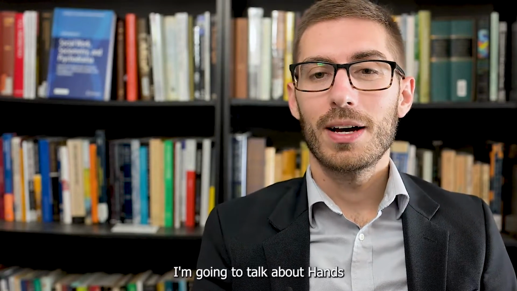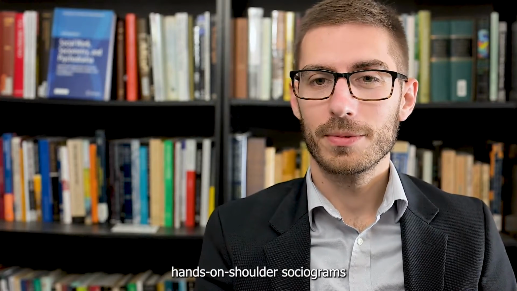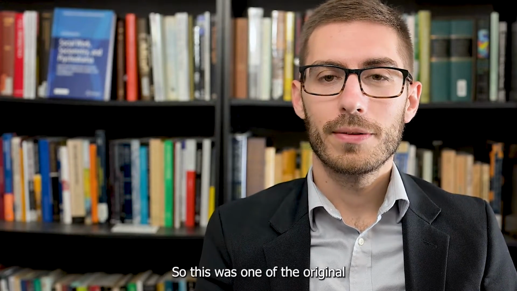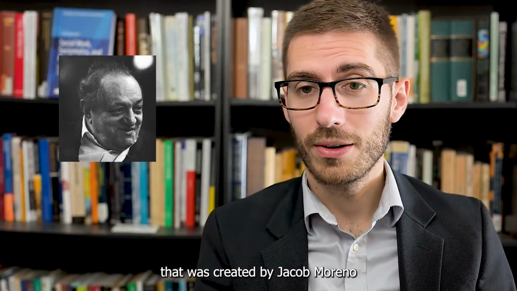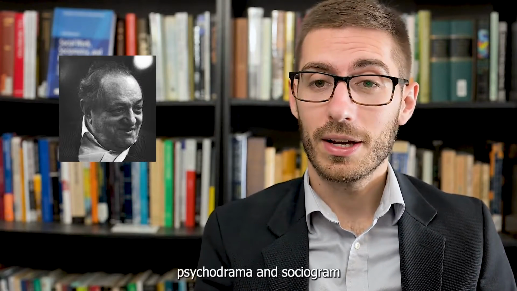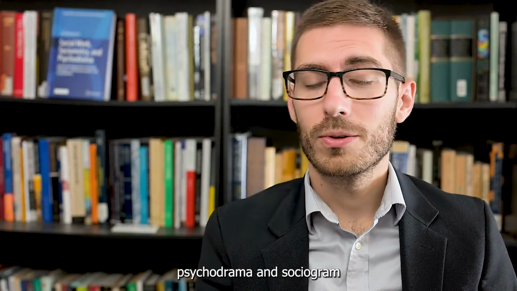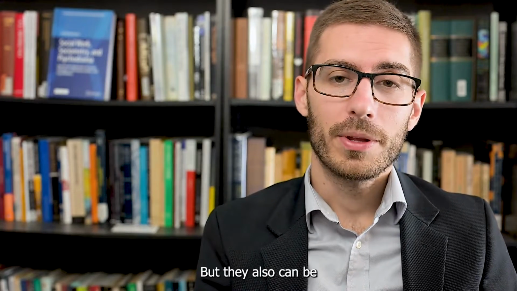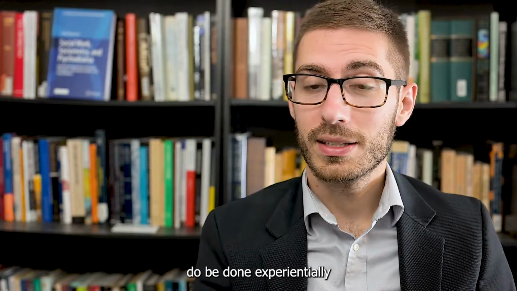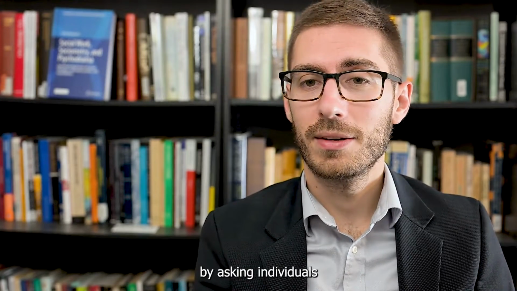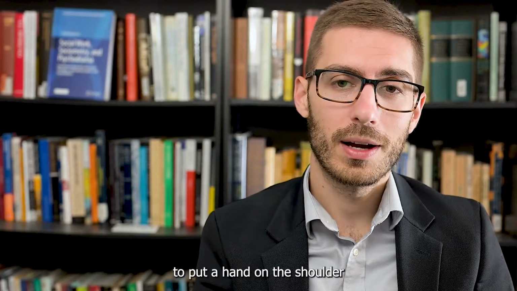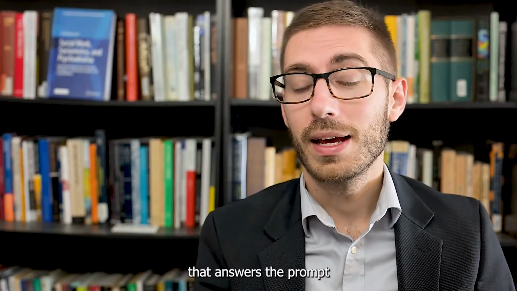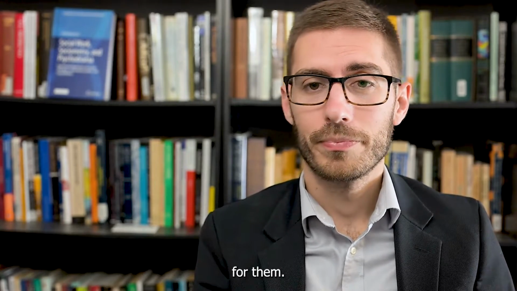So next I want to talk about hands-on-shoulder sociograms. This was one of the original sociometry tools that was created by Jacob Moreno long before he even created psychodrama. Sociograms were originally done pen to paper, but they also can be done experientially by asking individuals to put a hand on the shoulder of somebody in the group that answers the prompt for them.